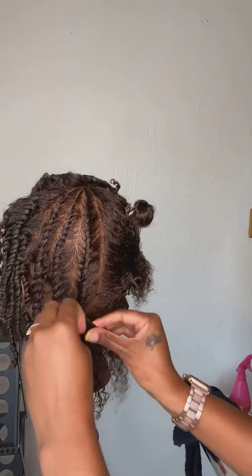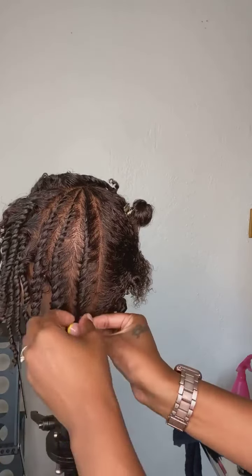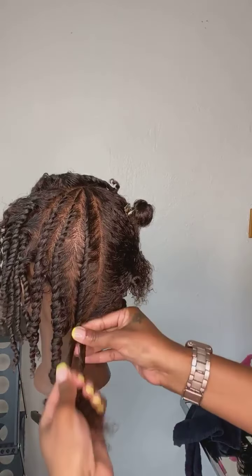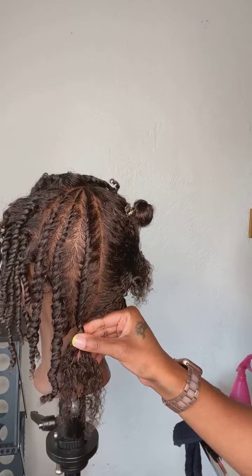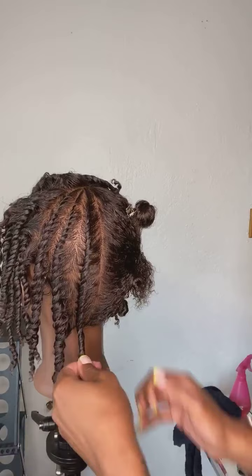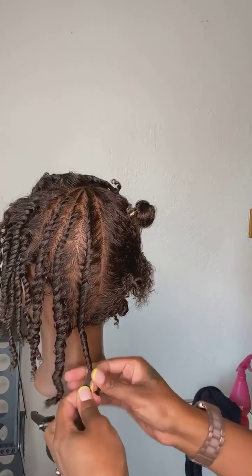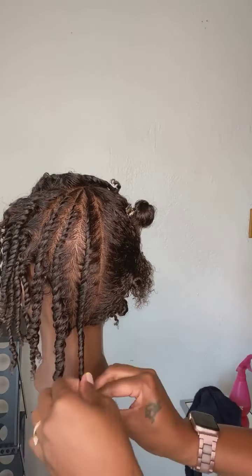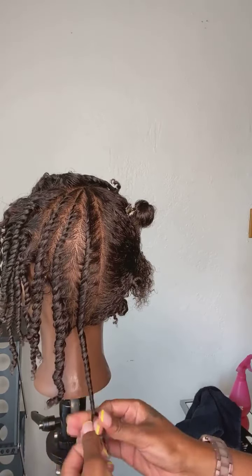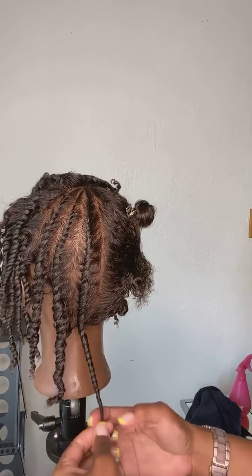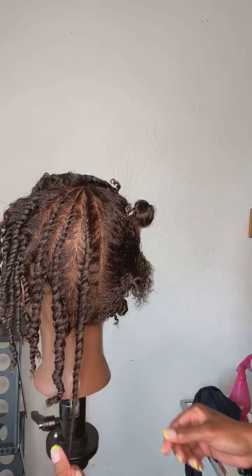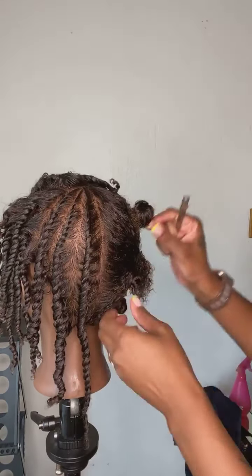So we're just keeping this nice and tight to the head until we get to the hairline. And this is where I said you can be creative. This first one, I'm going to just continue to 2-strand twist. Like I mentioned in my final look, I did half head, so you can see the differences between finishing it with a 2-strand or finishing it with a 3-strand. So we're just gonna go all the way to the bottom, and you are going to give it a little twirl at the bottom there, okay?